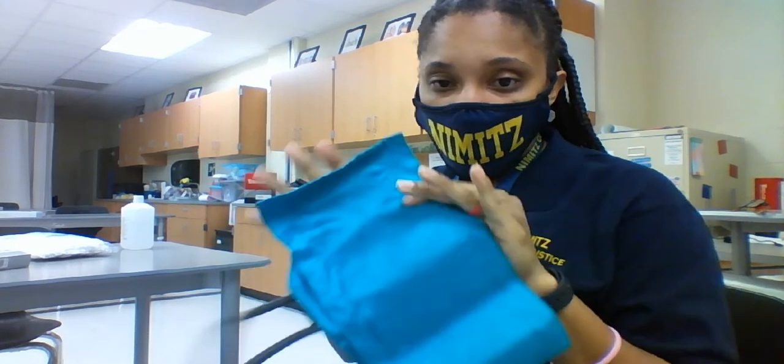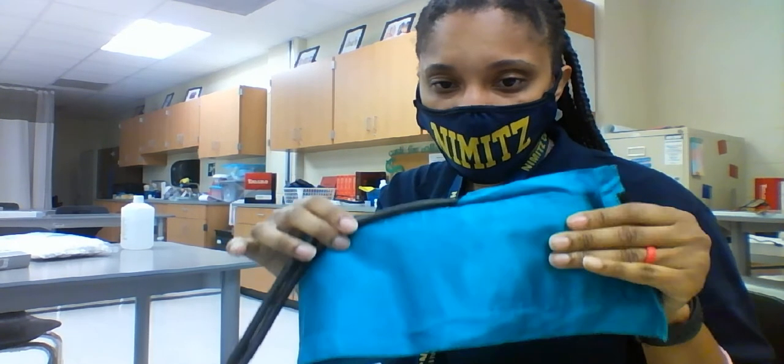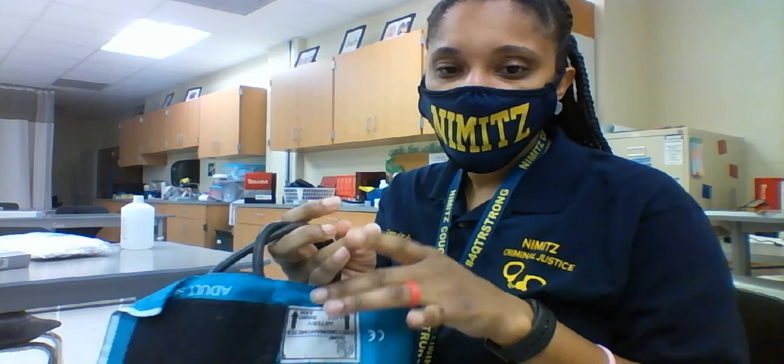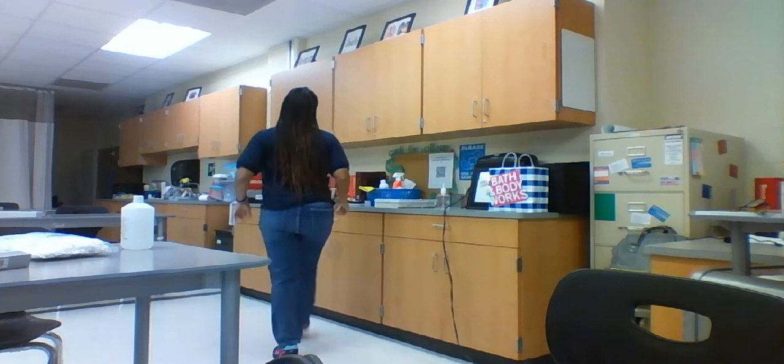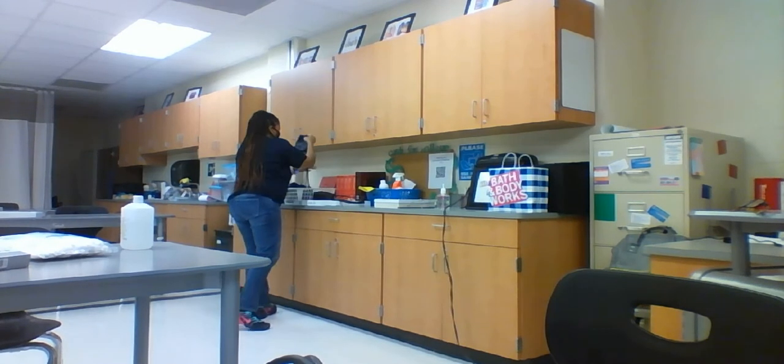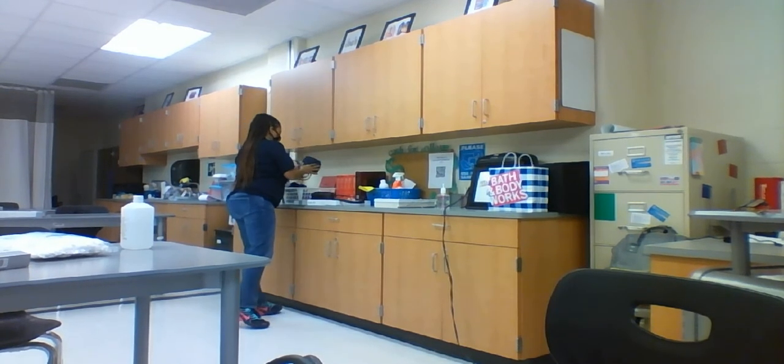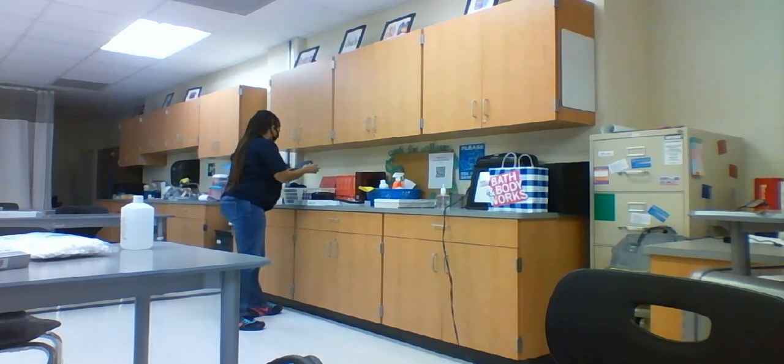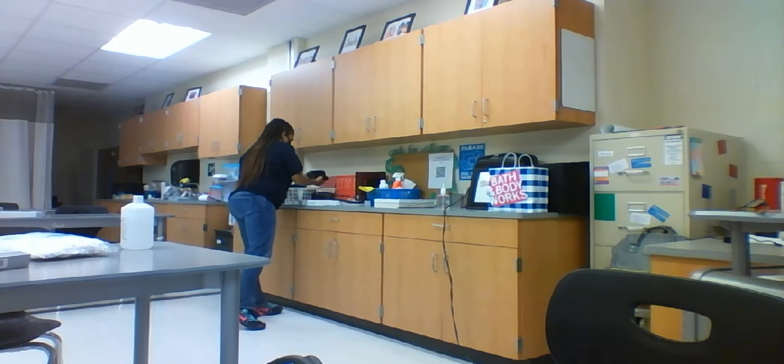So for individuals that have a larger arm, they do have blood pressure cuffs that are for a large arm. This is a standard cuff. We also have pediatric cuffs. But it's okay.